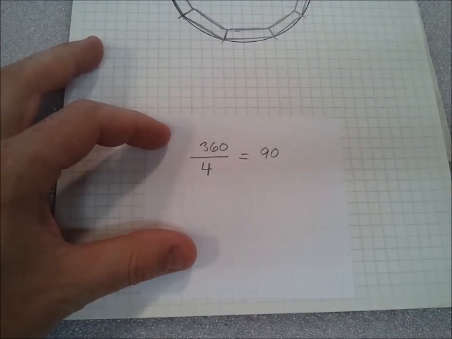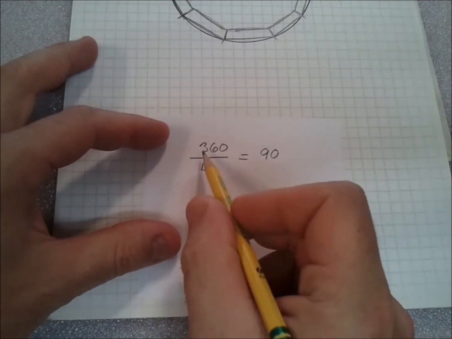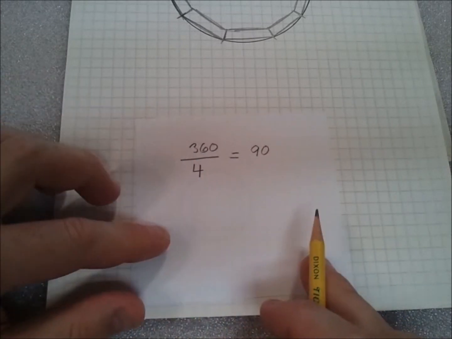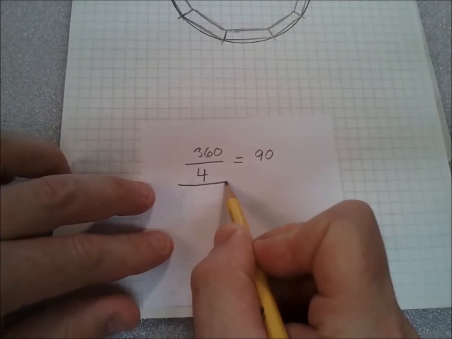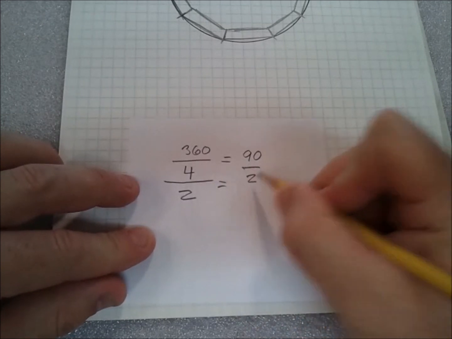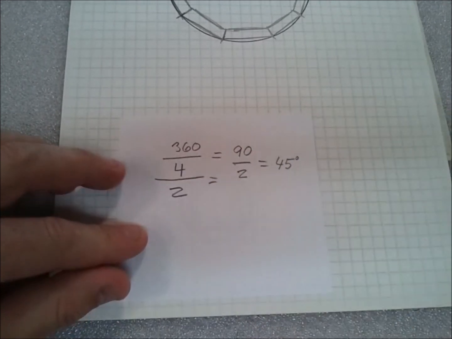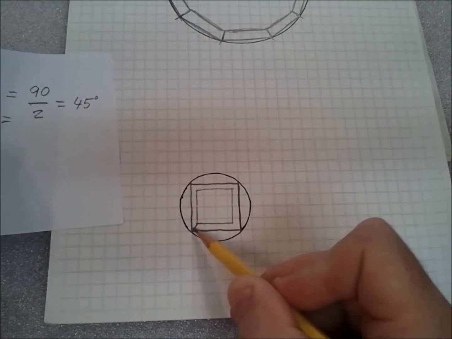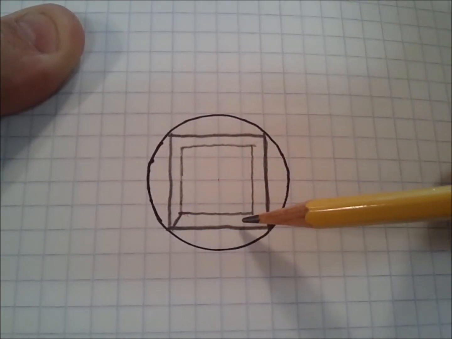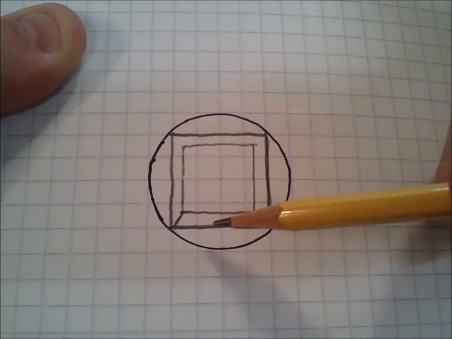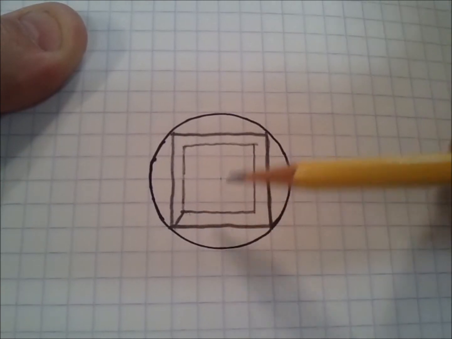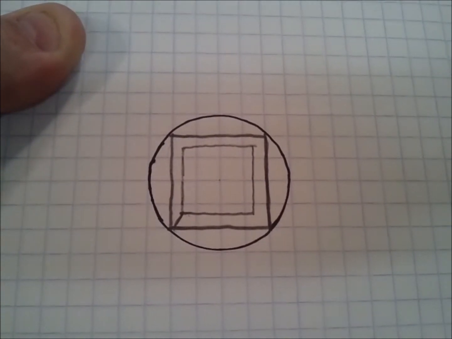But that doesn't answer the question on what we set our table saw to. If we take 360 degrees in the circle, divided by the 4 sides in the shape that we're trying to make, and divide all of that by 2, that equals 90 divided by 2, which equals 45 degrees, which is exactly what you would cut in order to make your picture frame. If you think about it, 90 degrees only describes the relationship between one side and the other. It doesn't describe the relationship between this angle here. That's why we have to divide by 2.